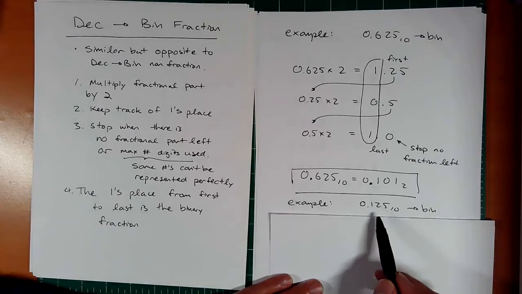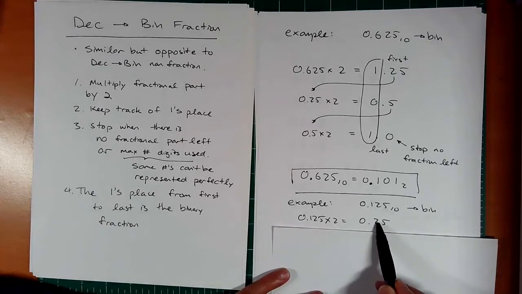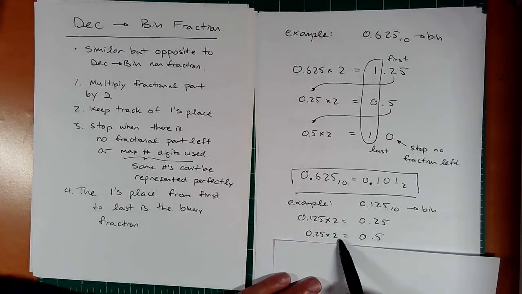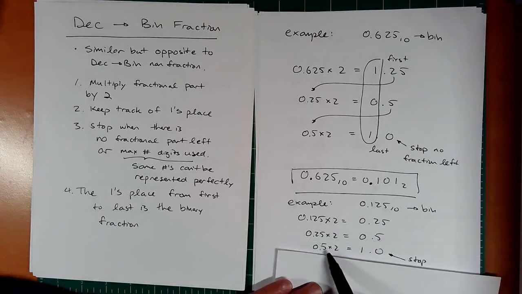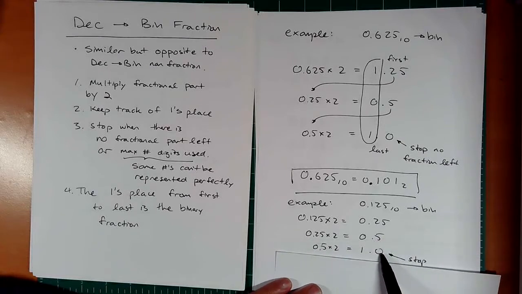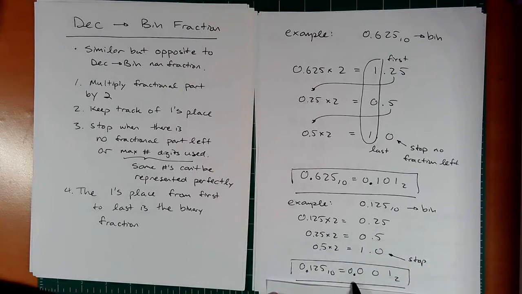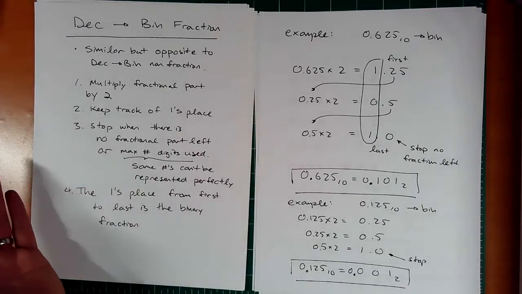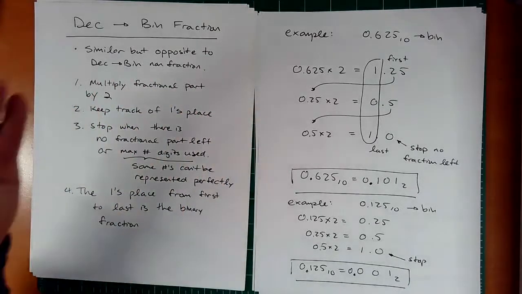So 0.125, okay, I'm going to multiply it by 2, I'm going to get 0.25. I'm going to take 0.25, multiply by 2 again, I'm going to get 0.5. I'm going to take 0.5, multiply by 2, 1.0. And look at this, there's 0 in the fraction, so I'm going to take this 0.001. Yep, 0.125 is 0.001 in binary. And look at this, half, quarter, eighths, right? This is the eighths place, and that's matching that number. Beautiful. So I hope you're seeing that this is a nice way of converting from decimal to binary.